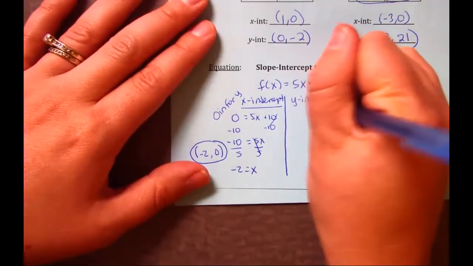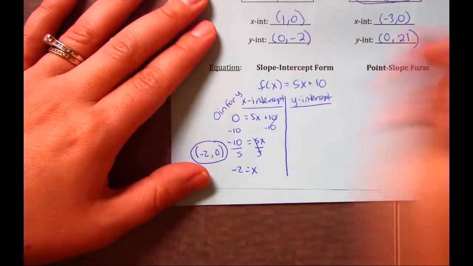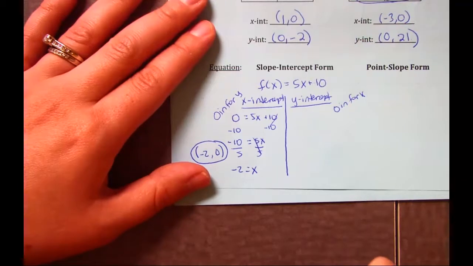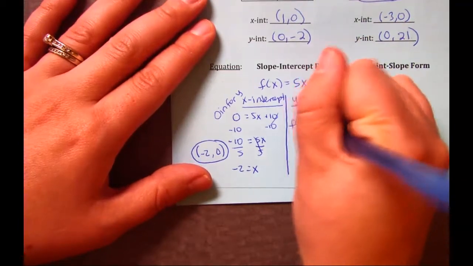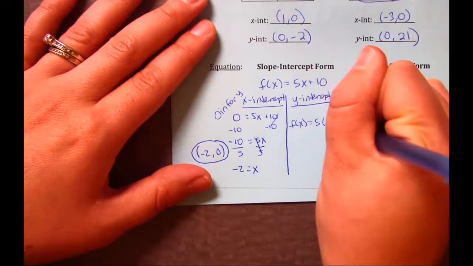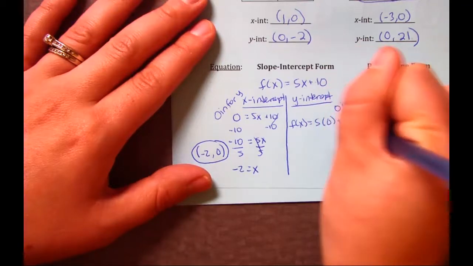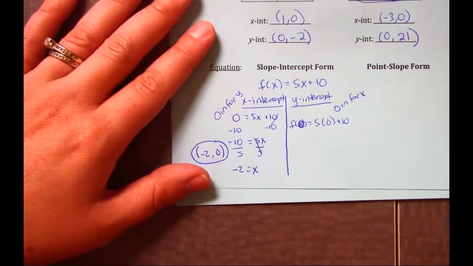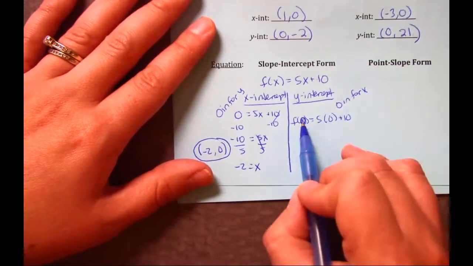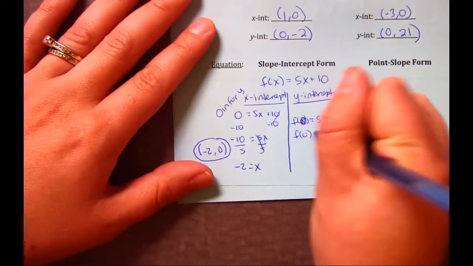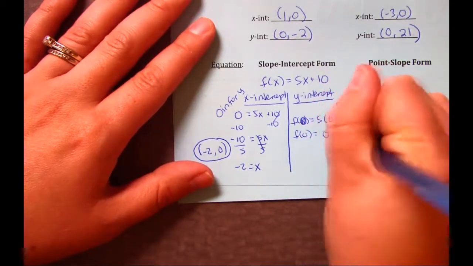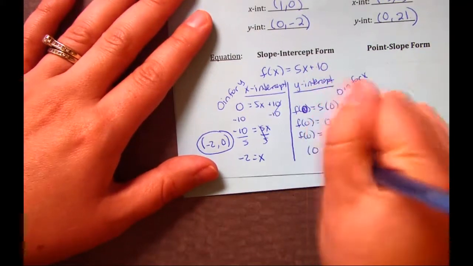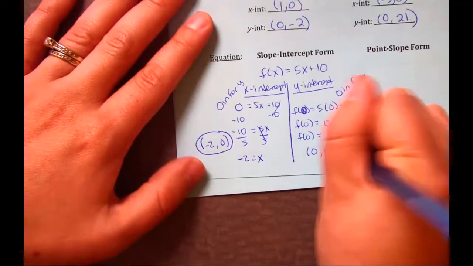For the y-intercept, I put 0 in for x. So now I have f of x equals 5, well, times 0 plus 10, and then that would be a 0, because that's what I'm plugging in for x. So I really have f of 0 equals 5 times 0 plus 10. I'm putting 0 in for x. So f of 0 equals 5 times 0 is just 0 plus 10. Which means that when I put 0 in for x, the y value is 10.